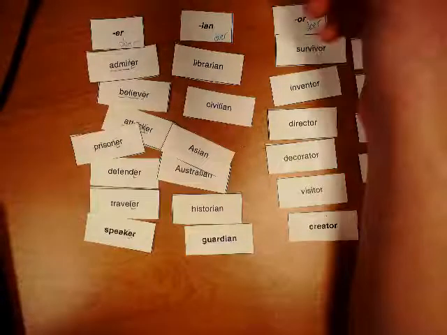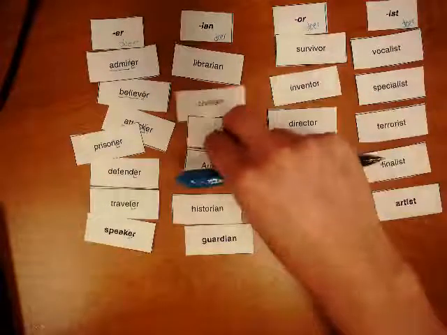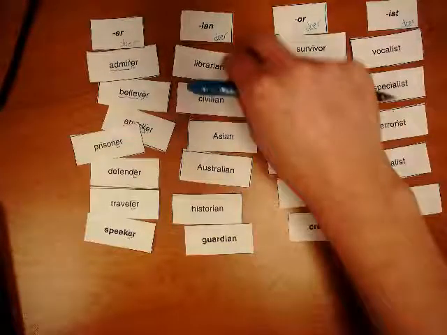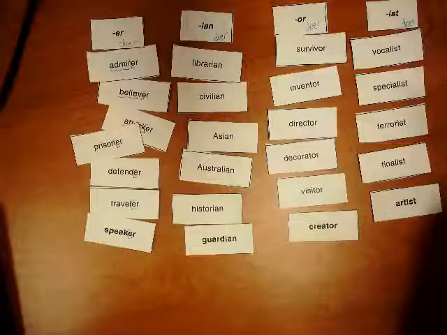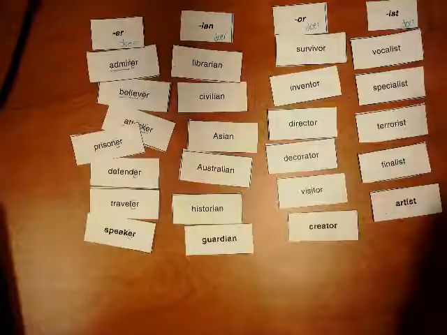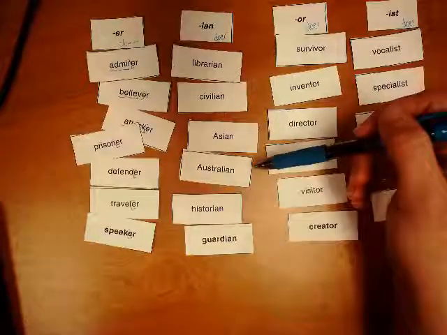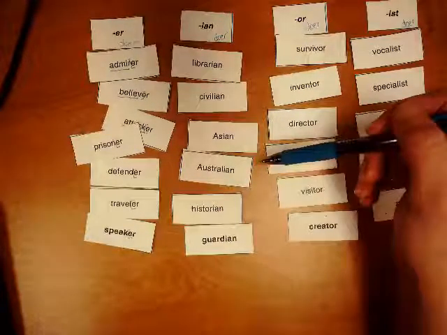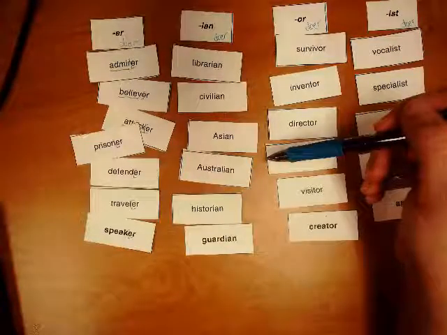Okay, when we're looking at this -ian suffix, you'll notice a lot of these are where we sometimes tack on this -ian suffix as related to like the people that live there. You'll notice that with Asia and Australian. Oftentimes we can tack that on to other parts of the world. Does that work for us?